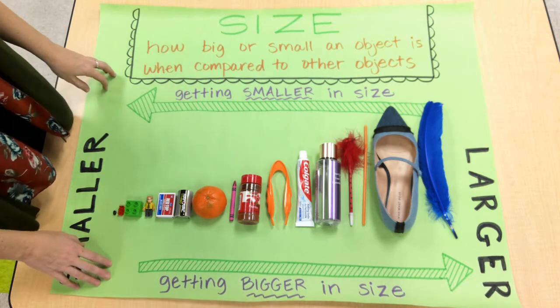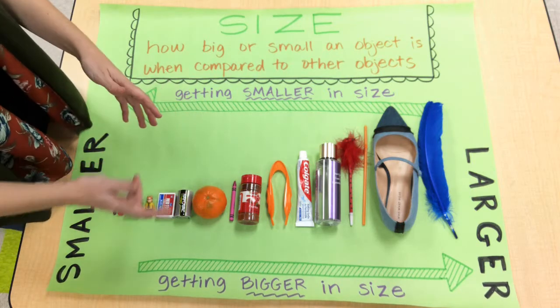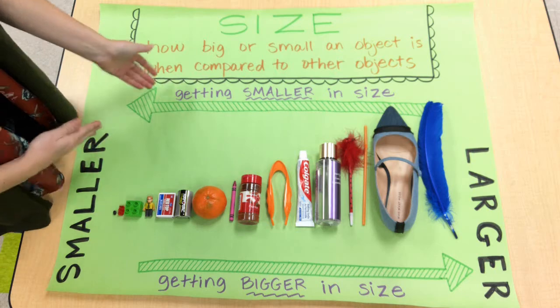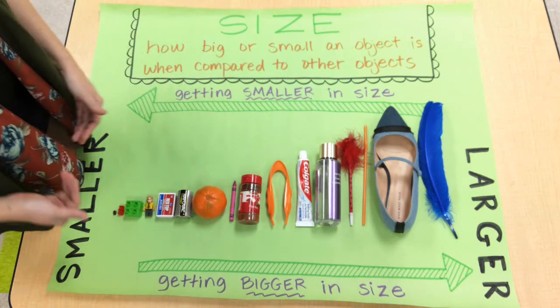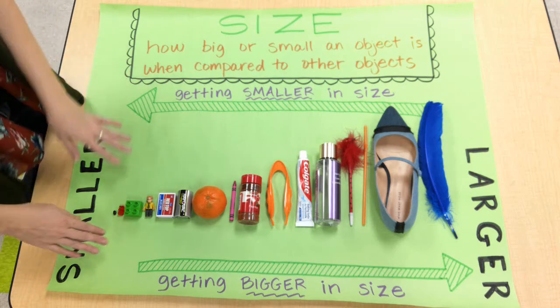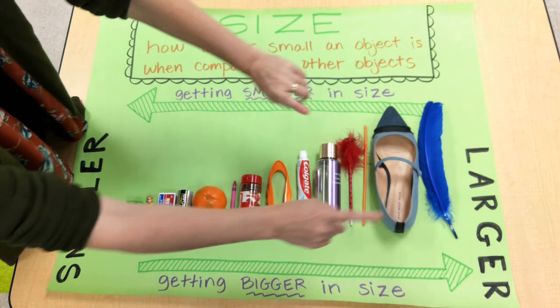And that is how you compare size of different items by kind of putting them side by side and seeing what's bigger, what's smaller, and then you're able to kind of make a line like I did of the smallest to the largest.